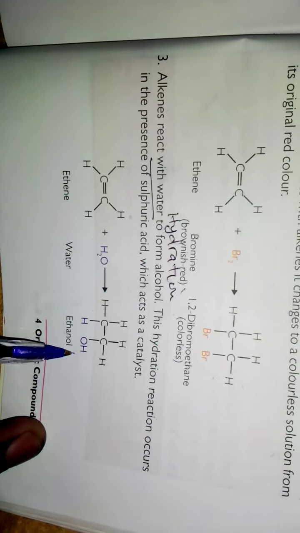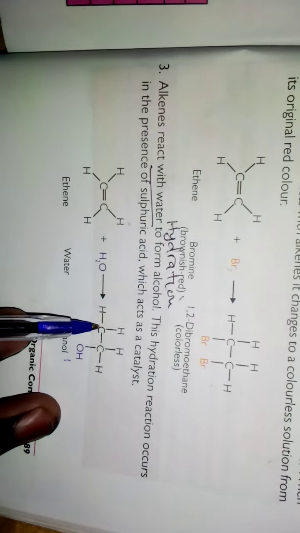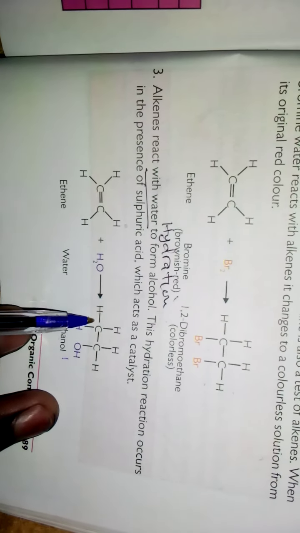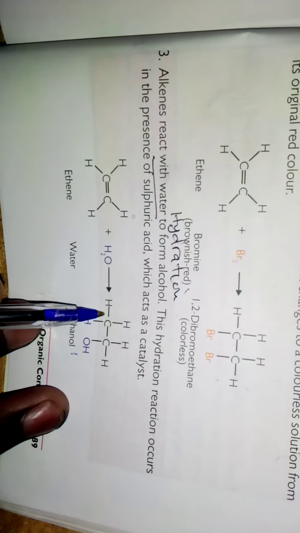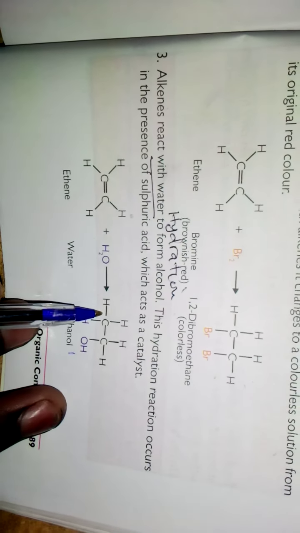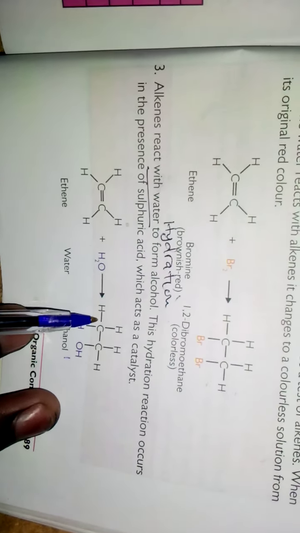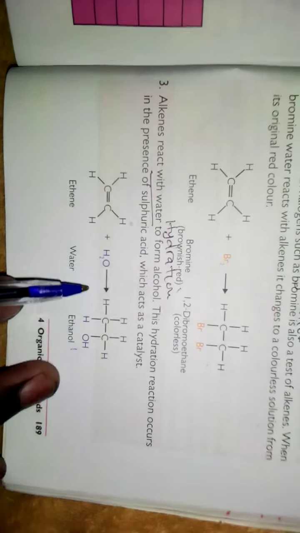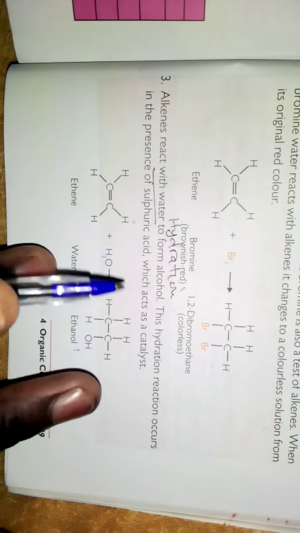If you add water to propene, it becomes propanol. If you add water to butene, it becomes butanol. Pentene, it becomes pentanol. Those are the things you should know about addition reactions of alkenes.